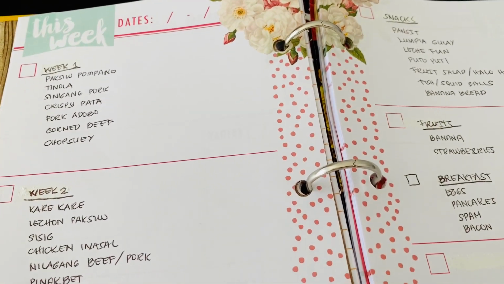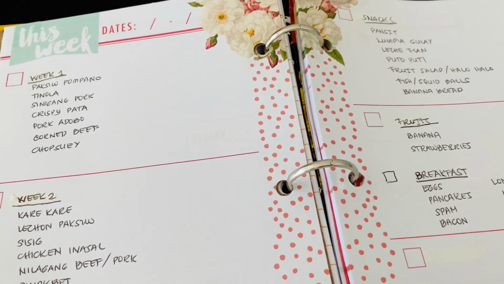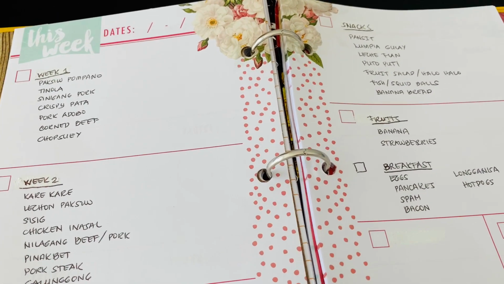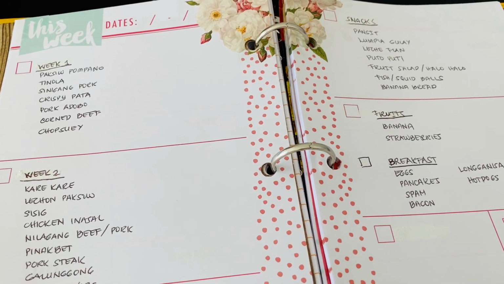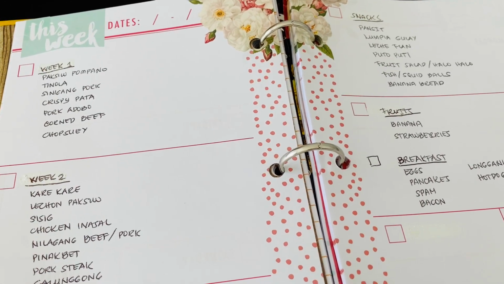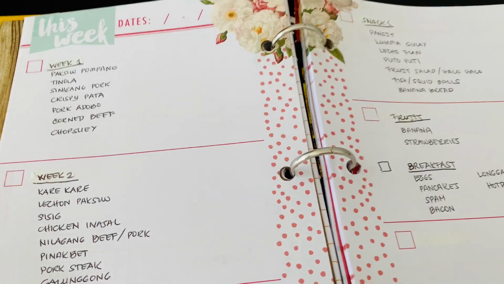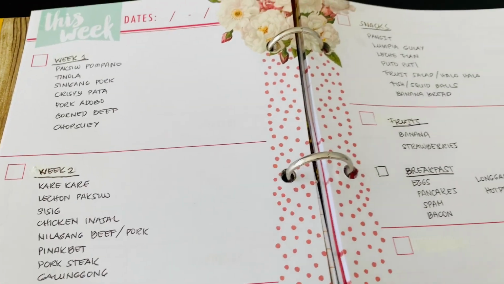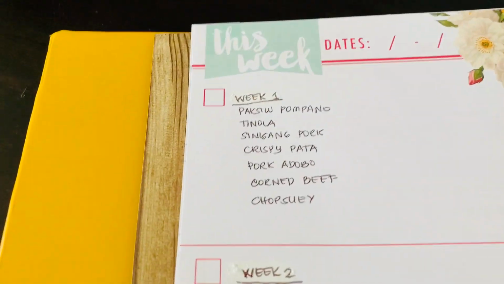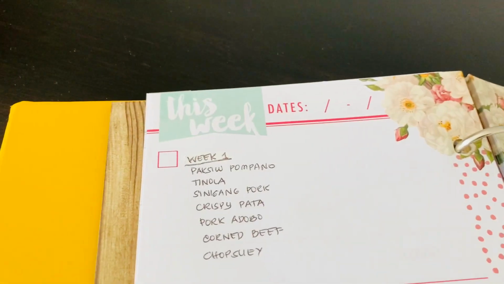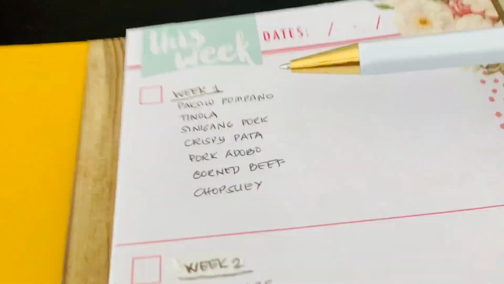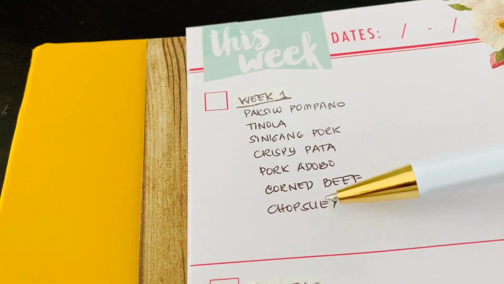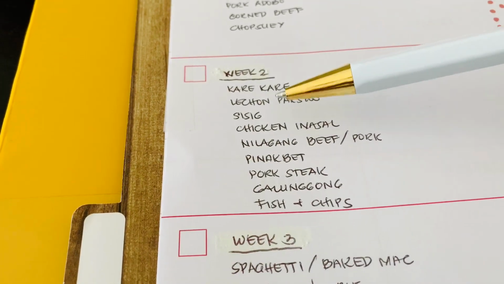Okay, so this was not this neat before, just because it's my own personal notebook, right? But now that I'm showing it to you guys, I want it to be more presentable. So I thought that I would transfer it into a much better notebook. So as you see here, for week 1, I have 7 meals, right? 1, 2, 3, 4, 5, 6, 7. And then for week 2, I have 9.